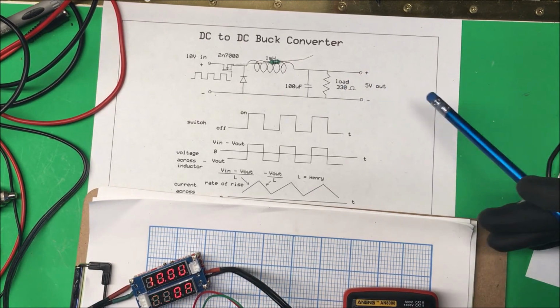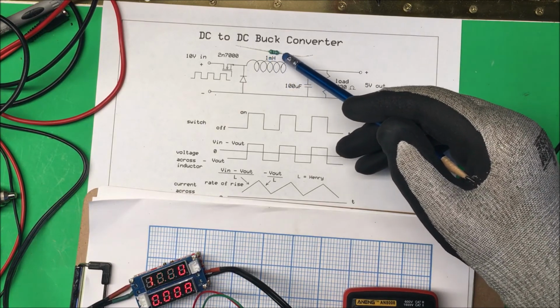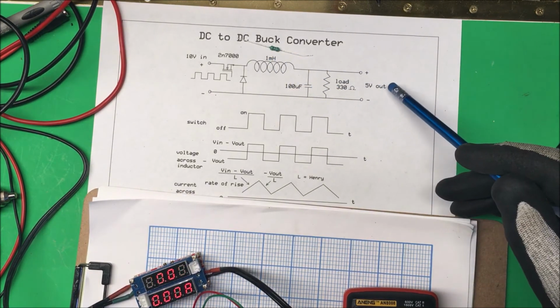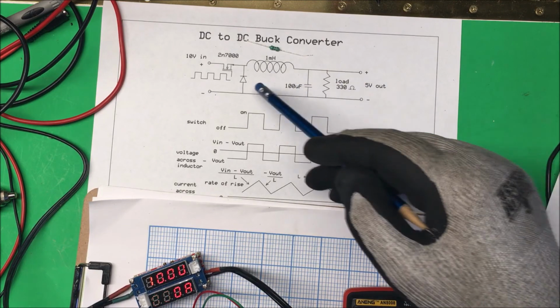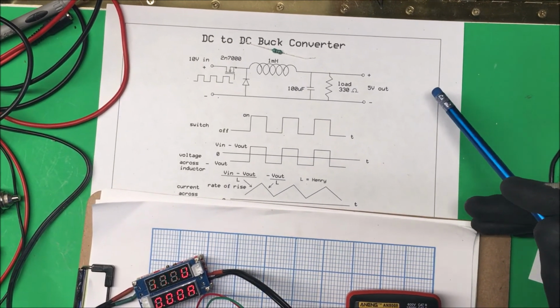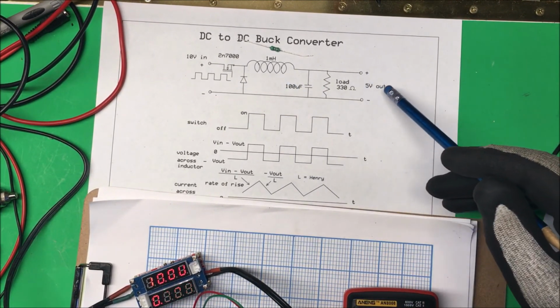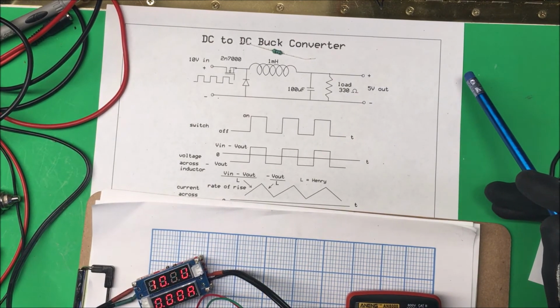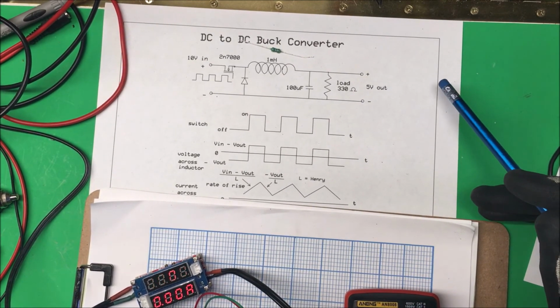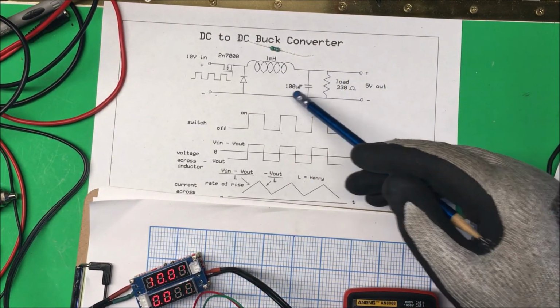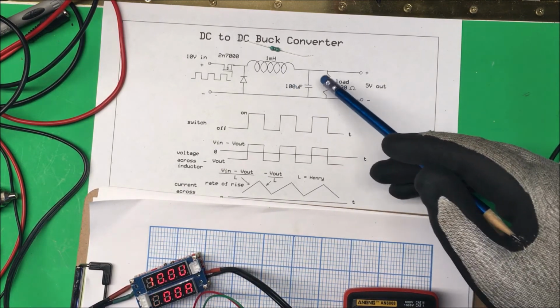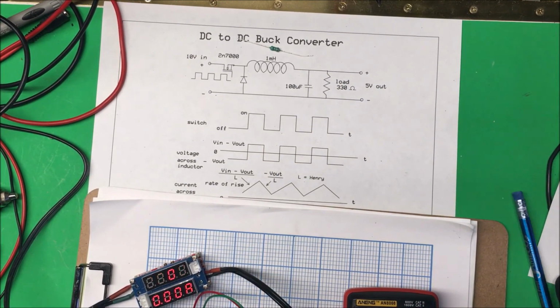If you change the load, this is going to change. So on a real circuit, you would monitor this output voltage and then maybe change the duty cycle to compensate for the output voltage to keep it steady. And there are chips to do that. But in this case, this is just a fun little circuit to try out for a DC to DC buck converter. Thank you.